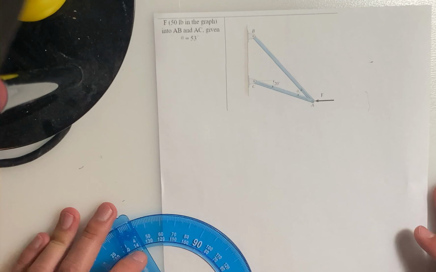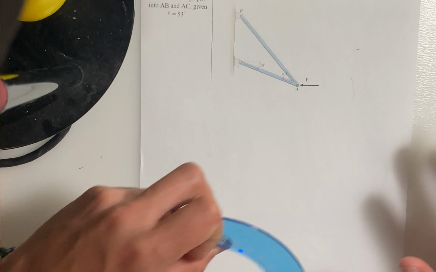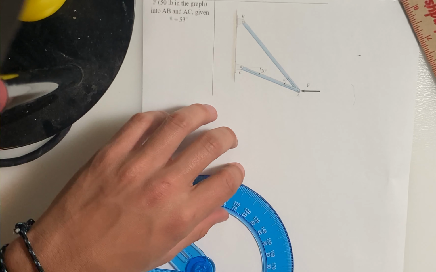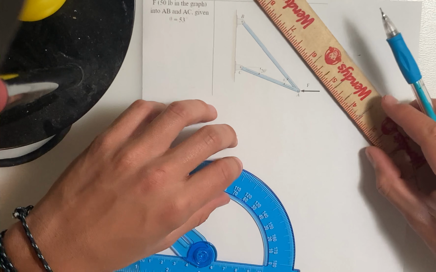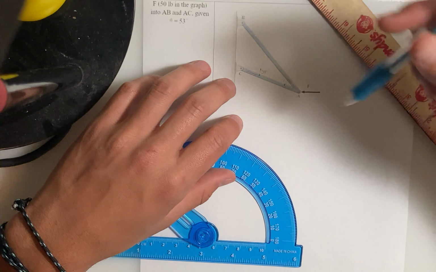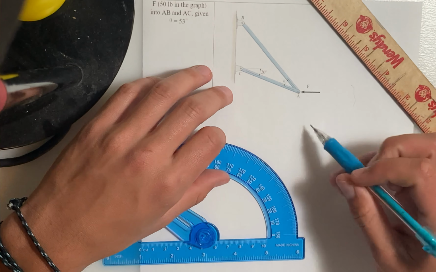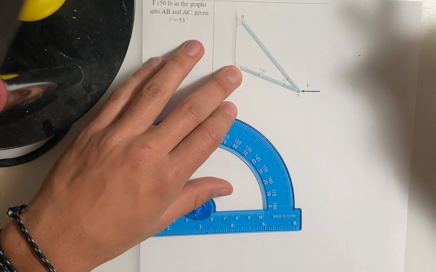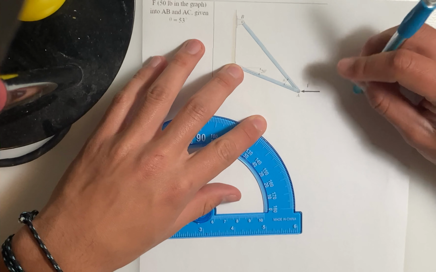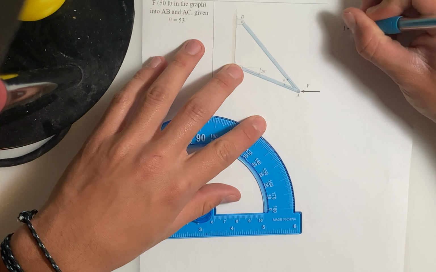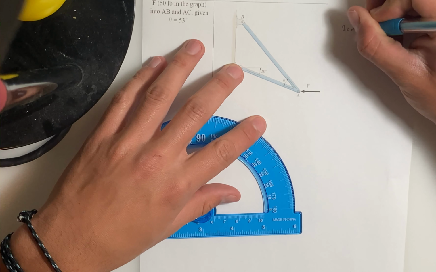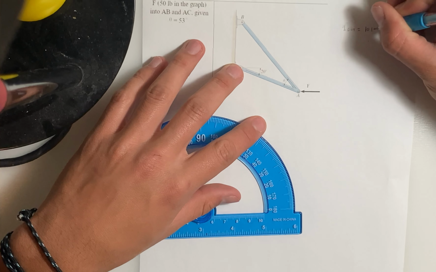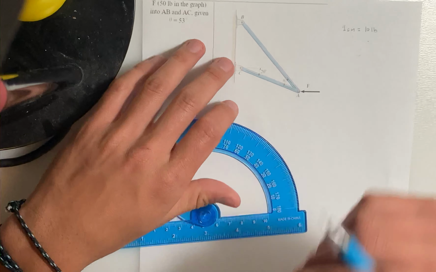All right, so what we're gonna do is try and solve it graphically first. The first thing we're gonna do is draw some parallel axes according to where this force is going. So this force is going left. We're gonna first draw the scale. So we know that 1 centimeter is gonna be equal to 10 pounds of force. That's gonna be our scale.